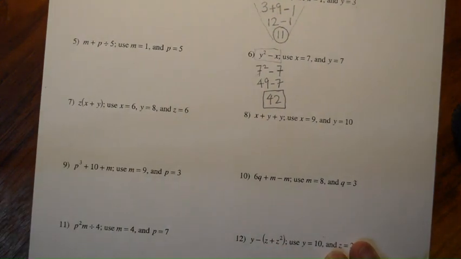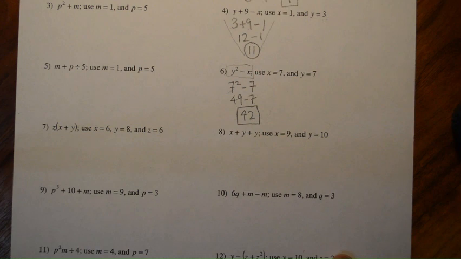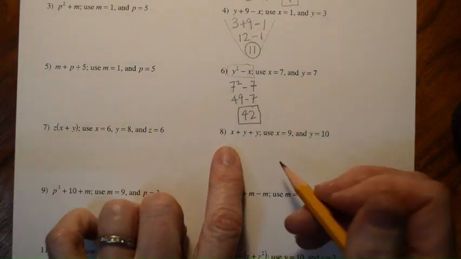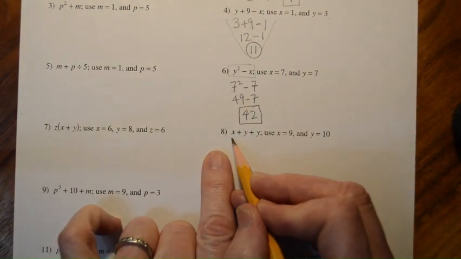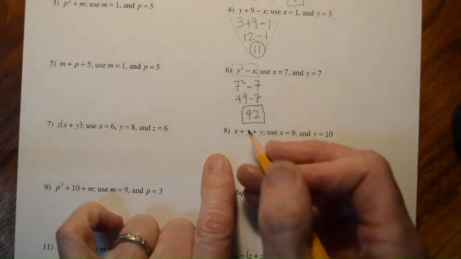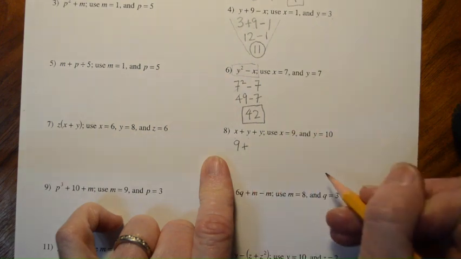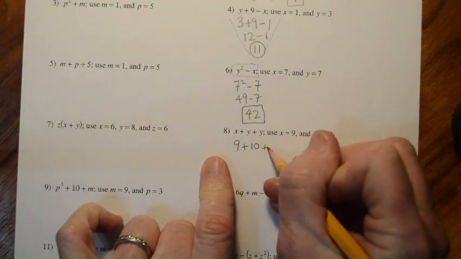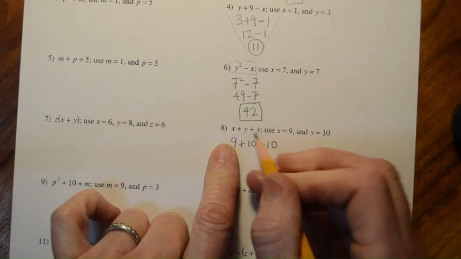Okay, number 8. Hopefully this one looks fun to you. All right, it says take x plus y plus y. So I'm just going to replace x with 9 and y with 10 and the other y with 10. You might look at this and say, hey, wait a minute.